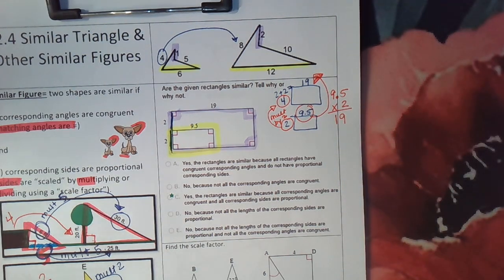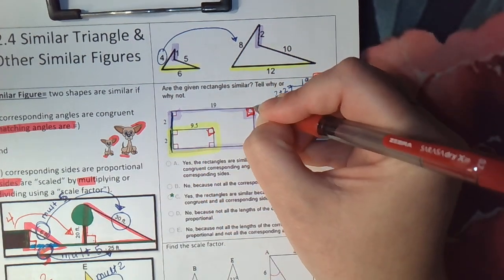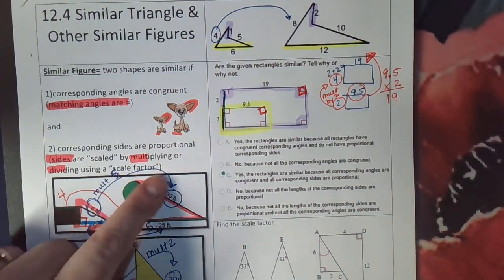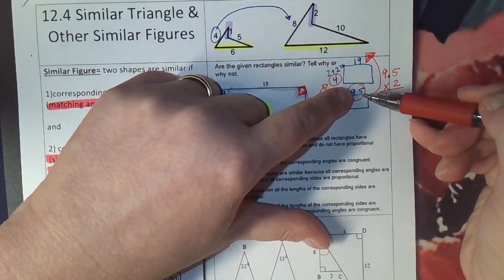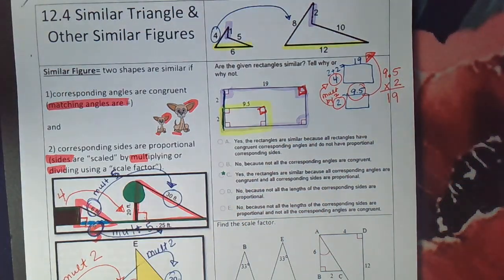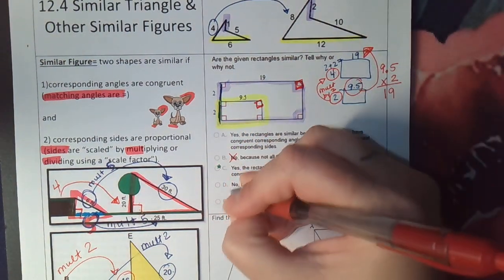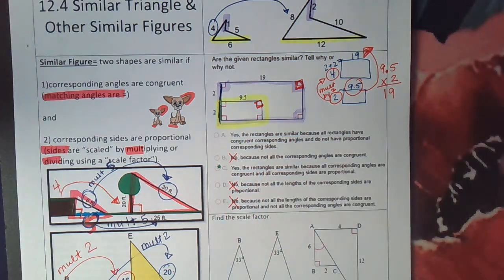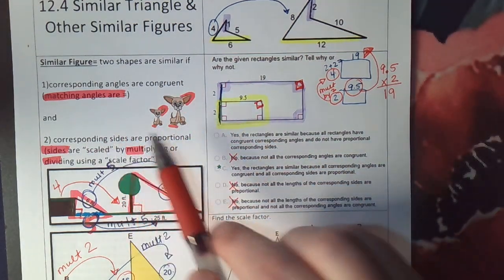So, the question is, are they similar? Well, their angles are congruent, as in their matching angles are equal, and then their sides are proportional. Its scale factor was a 2. To get from 2 to 4, we multiply by 2. To get from 9.5 to 19, we multiply by 2. So the answer is yes, they are similar. So goodbye B, D, E. So yes, they're similar, but we need to figure out why. Well, they had those corresponding congruent angles, and they had sides that were proportional.